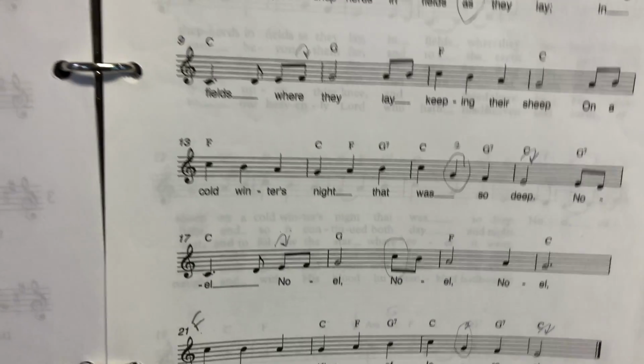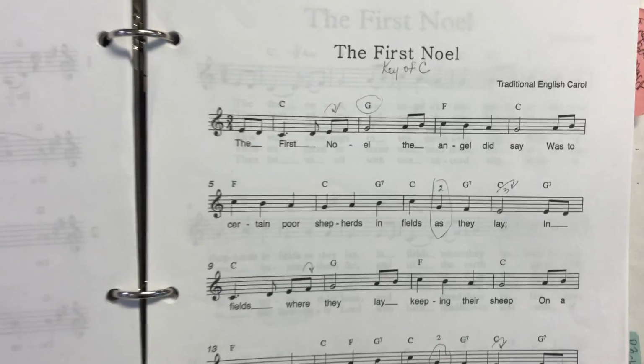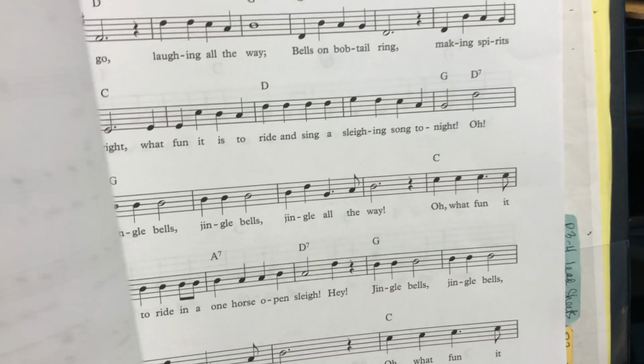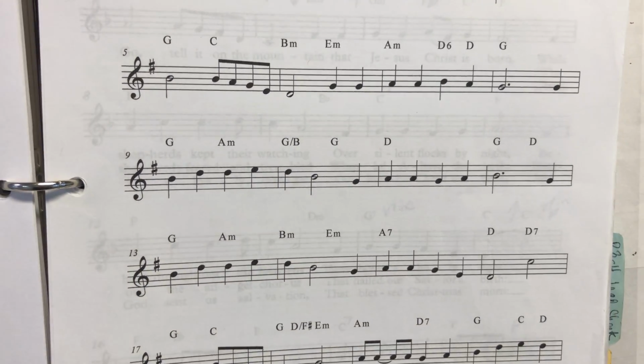Those are the main things I think you need to know to try to be able to figure out your own chords. Now, the minor songs tend to be a little bit more difficult. So you can just try and see what you can come up with.